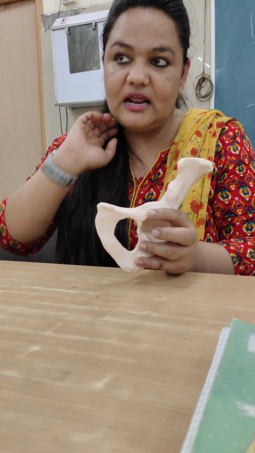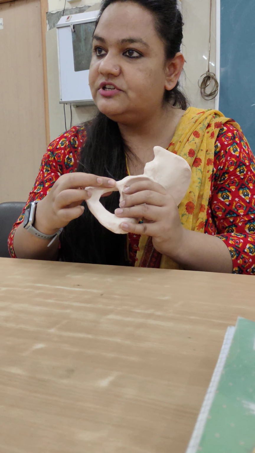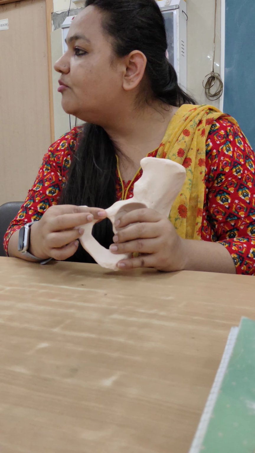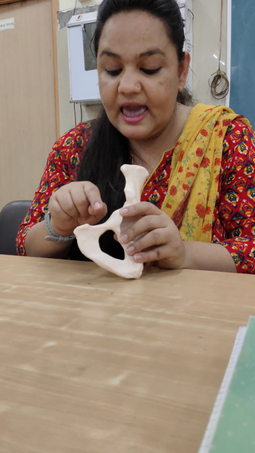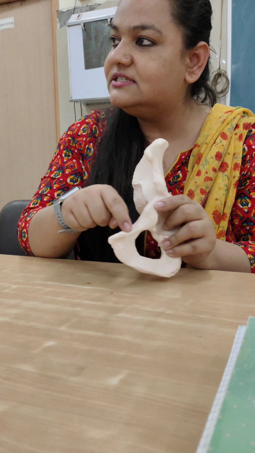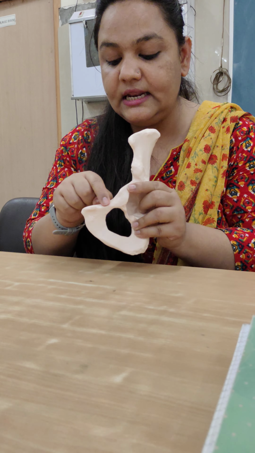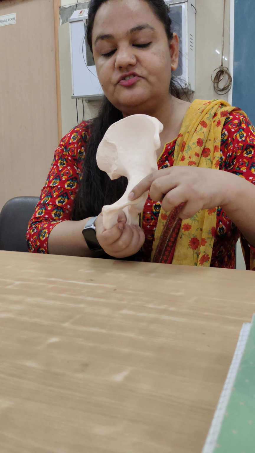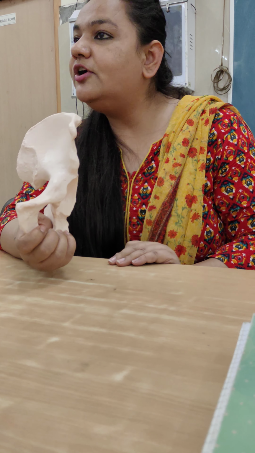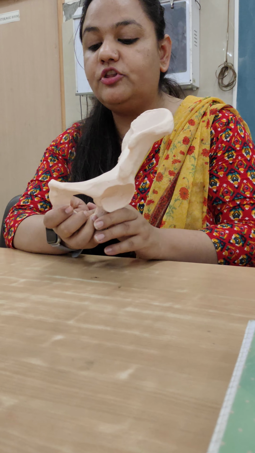Now this superior ramus of the pubic bone has surfaces. The anterior surface is called the femoral surface. This surface is called the pelvic surface, and here you can see this triangular surface which is present between the anterior border and the pectineal line. This is called the pectineal surface. This triangular surface is a very important landmark, again, the pectineal surface. Okay, so this is about the pubic bone.